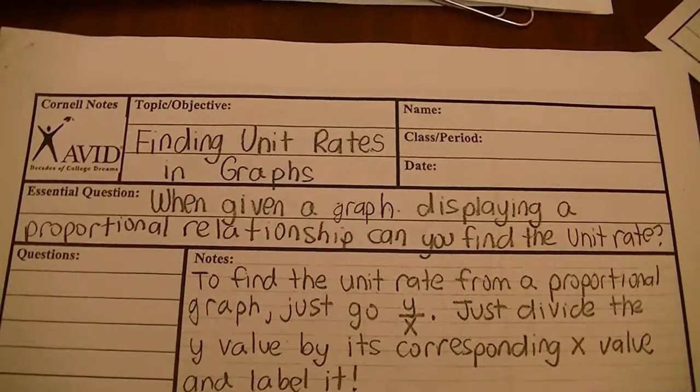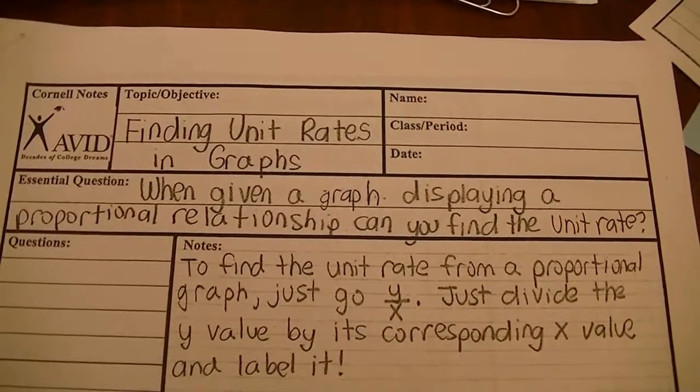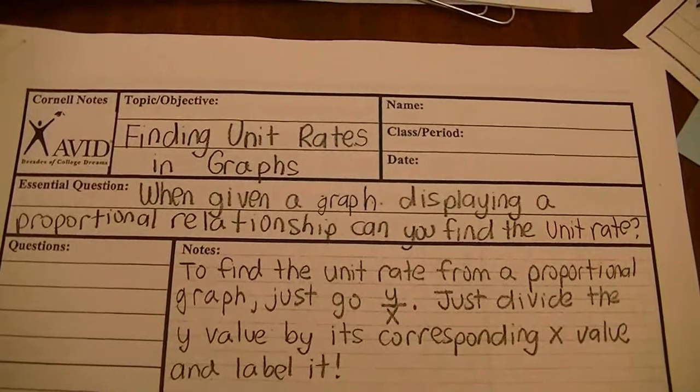The topic is finding unit rates in graphs. The essential question is, when given a graph displaying a proportional relationship, can you find the unit rate?